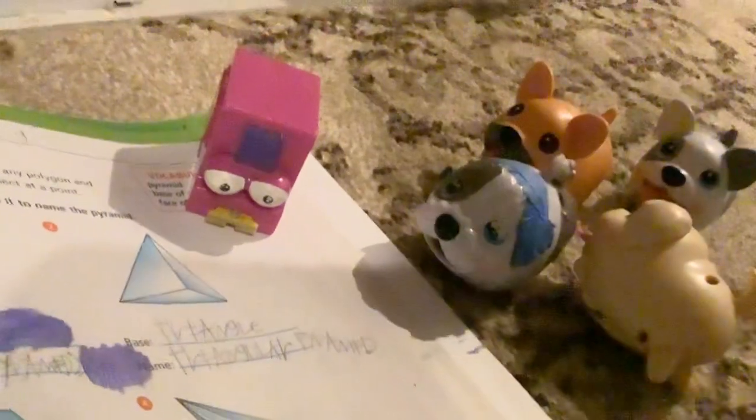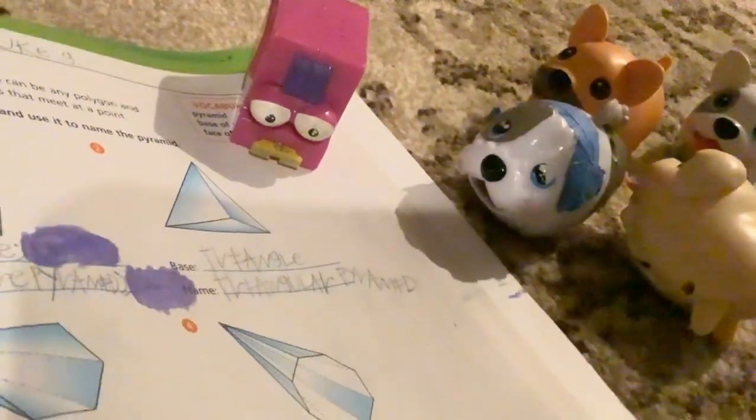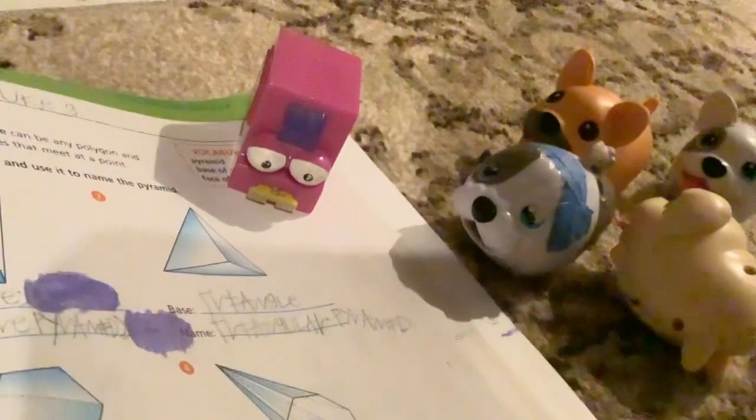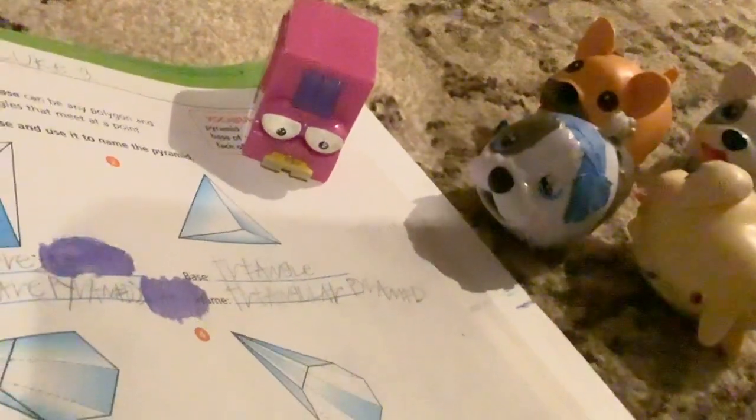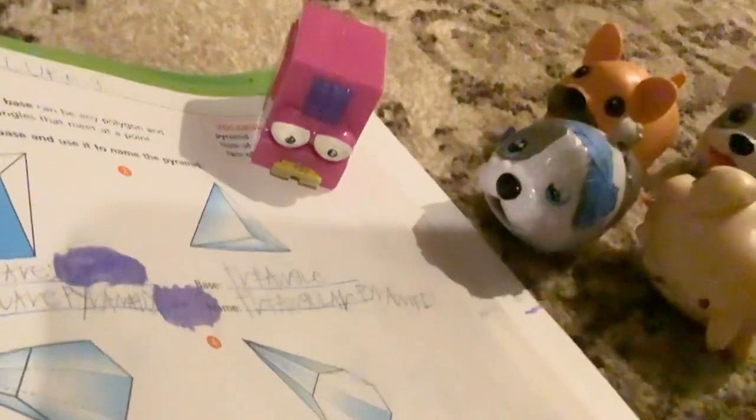The only 3D shape I have heard of with only one surface is the sphere. So pyramids have more than one surface, and a cone has 2 surfaces.